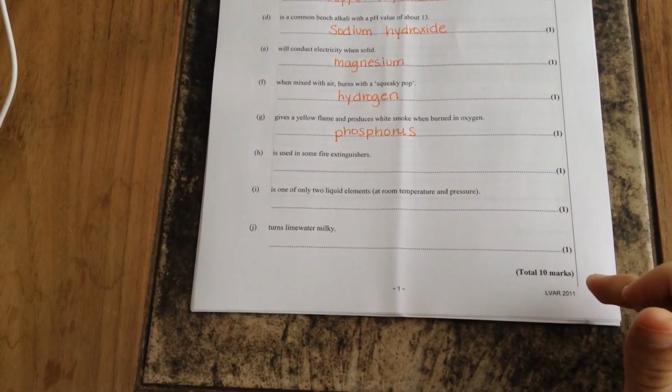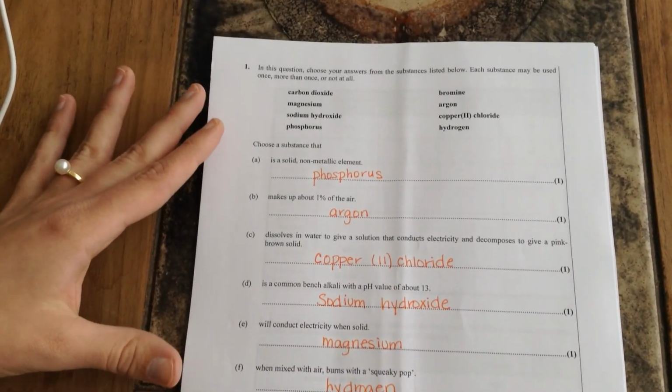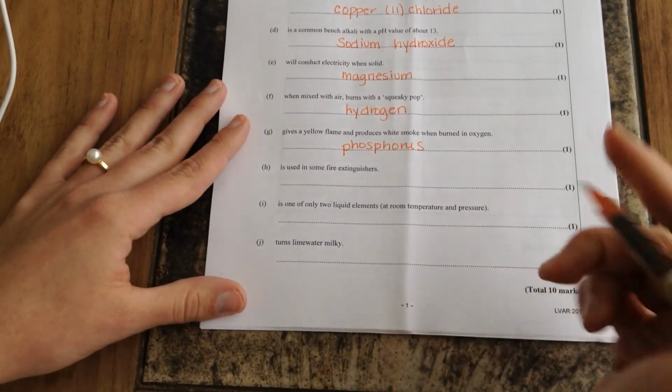Is used in some fire extinguishers. That is carbon dioxide. Again, something you just kind of need to know off by heart.